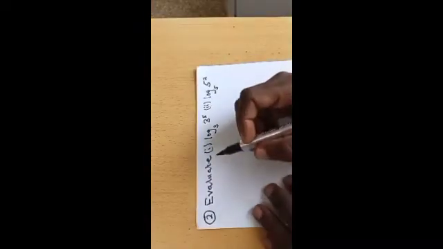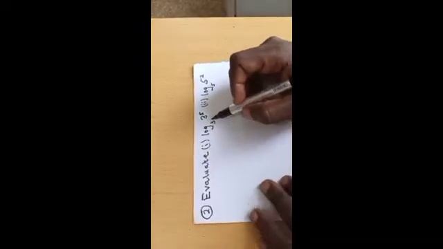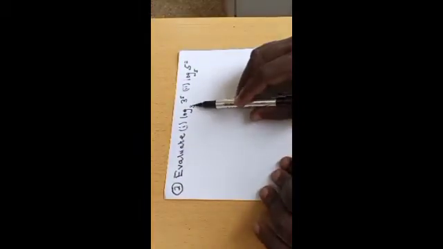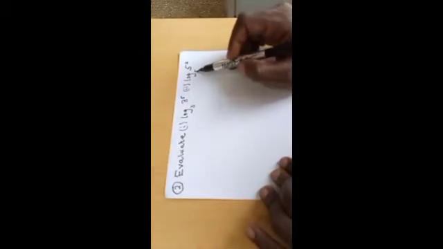Now let's go to the next thing over here. The next thing that we have is to evaluate (i) log base 3 of 3 to the power 5, and (ii) log base 5 of 5 to the power 2.